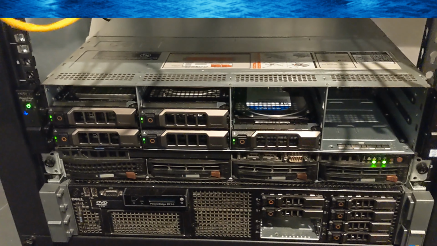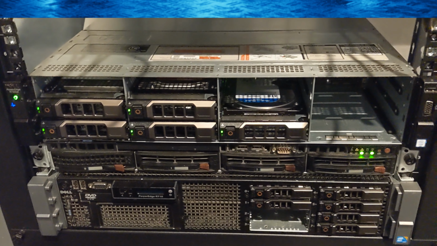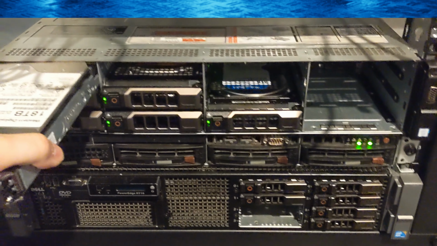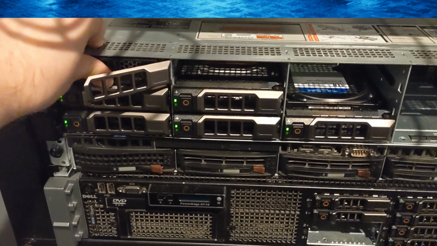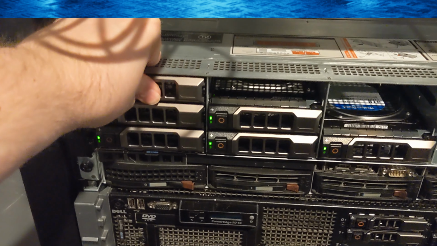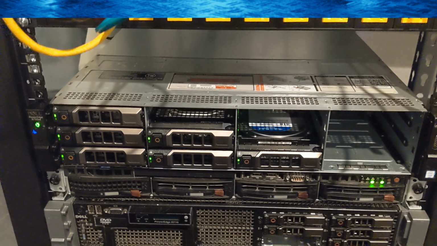So I went ahead and rack mounted my system here. So here's that 18 terabyte drive. I'm going to go ahead and just throw it in here. Make sure we're in there really good and solid. And then that's pretty much it.